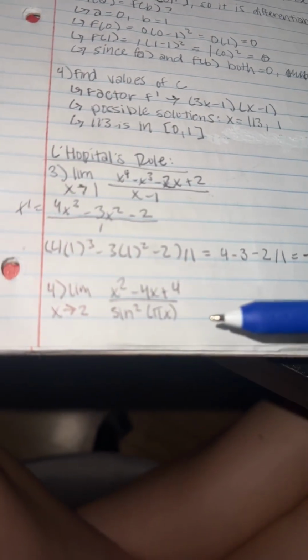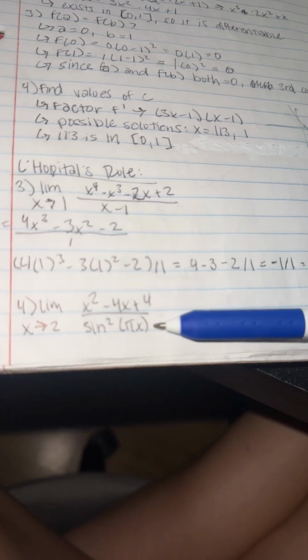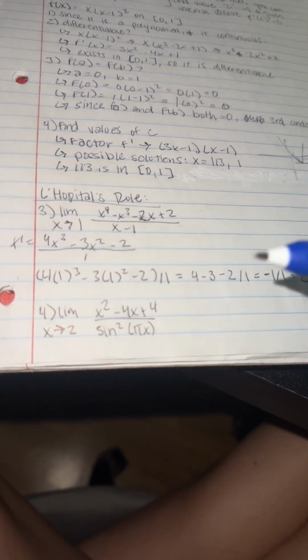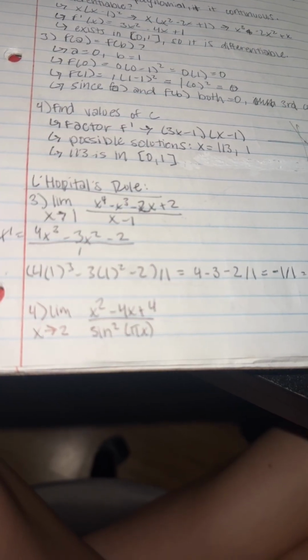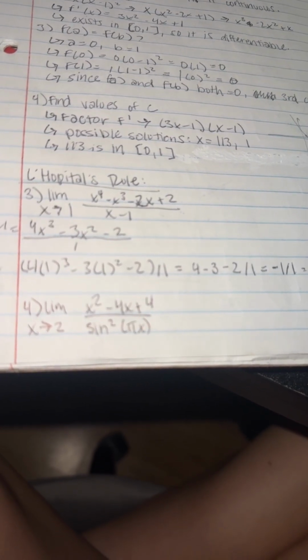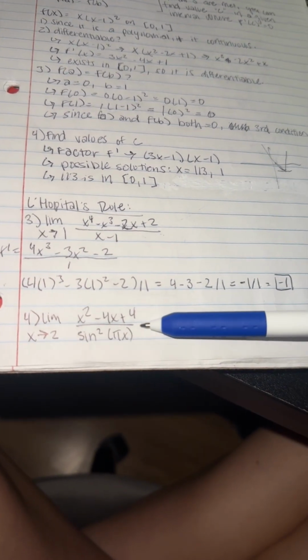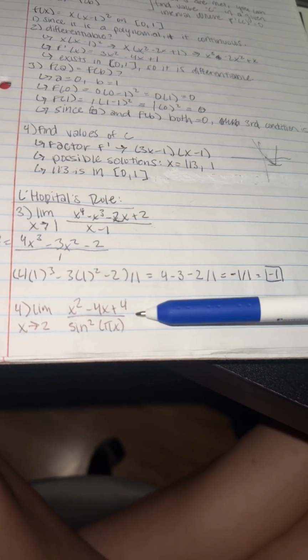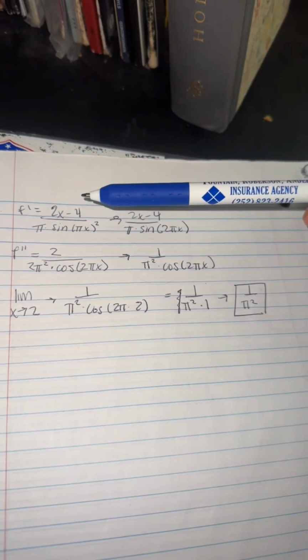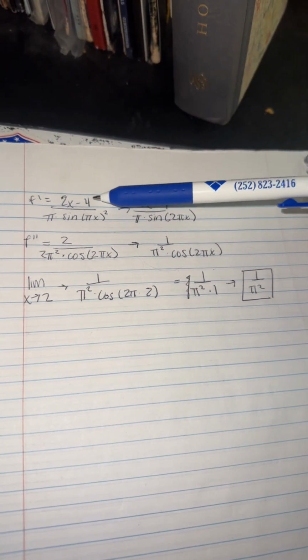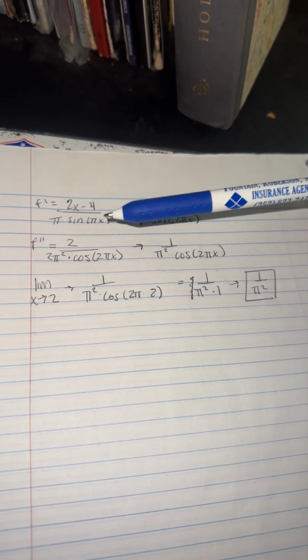And I don't know why I wrote it this way. I end up having to go to the other page, but the last problem we're going to look at is also dealing with L'Hopital's rule. This says the limit as x approaches 2, or that's what we're trying to find, on the equation x squared minus 4x plus 4 over sine squared times pi x. So I flipped over, and once again we're going to find the derivative of our numerator and our denominator.